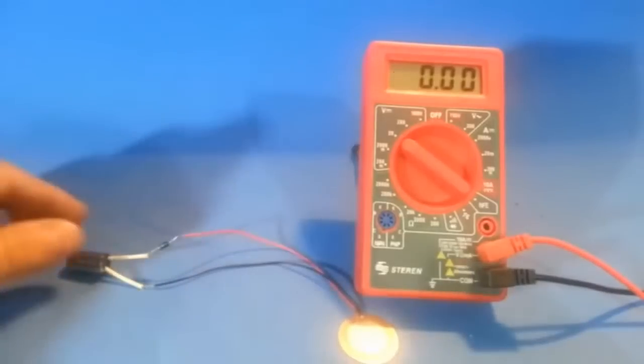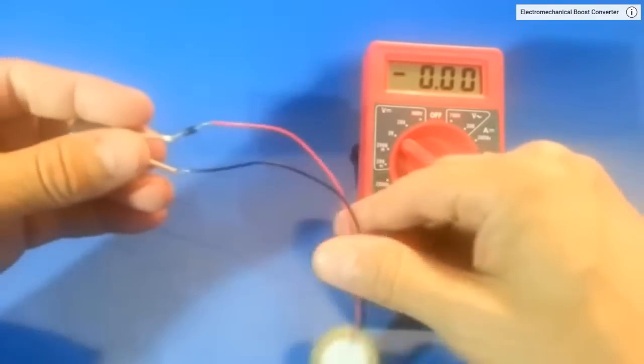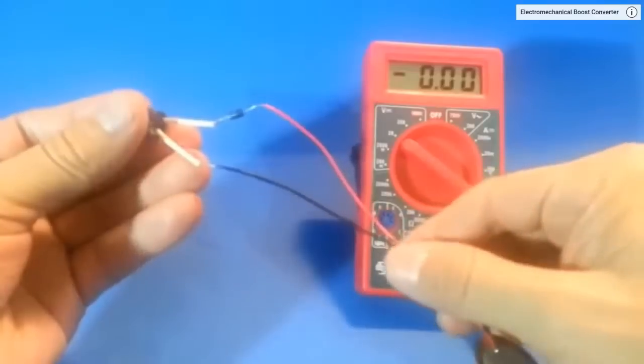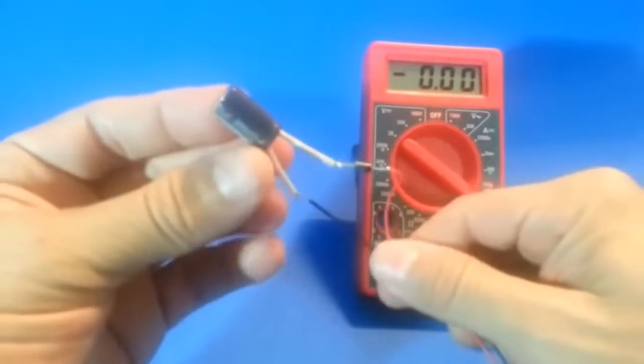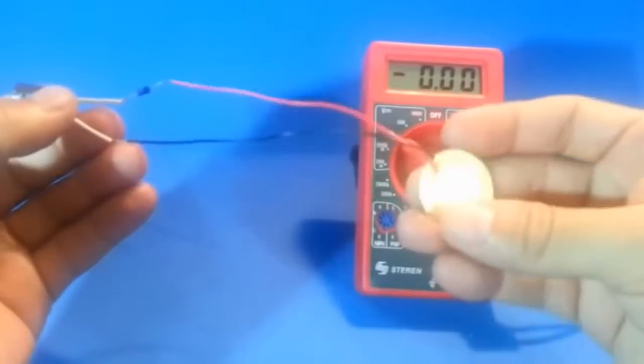For a useful circuit, we need more components. A diode has been added to the piezo element in order to rectify the output, and a capacitor to store the energy that we produce.